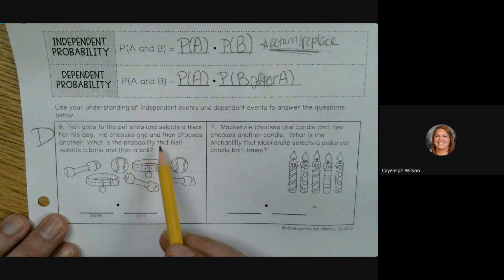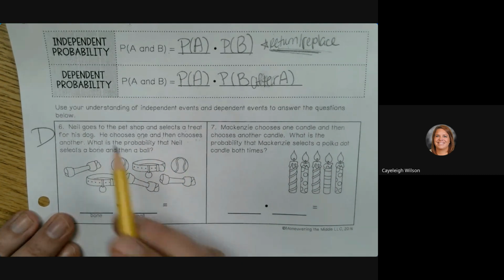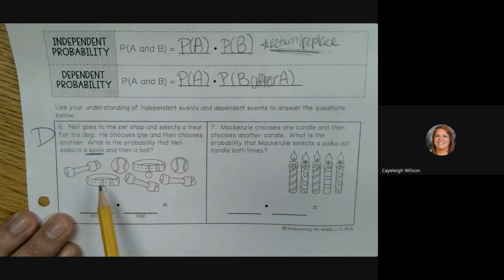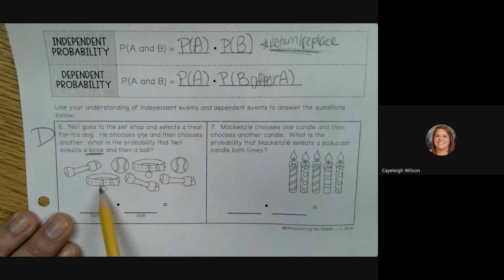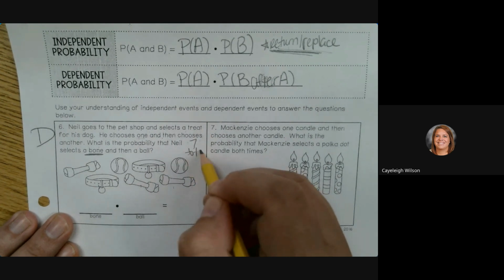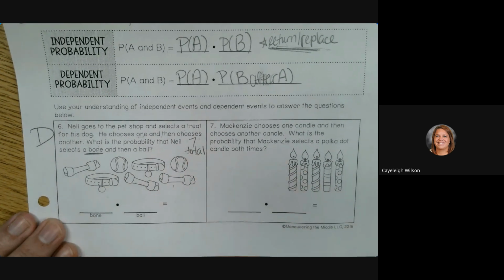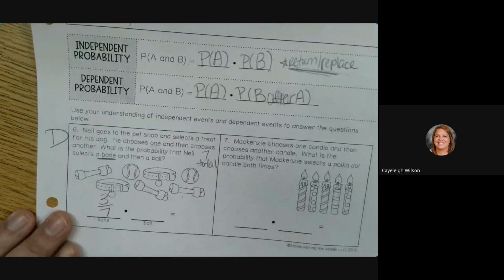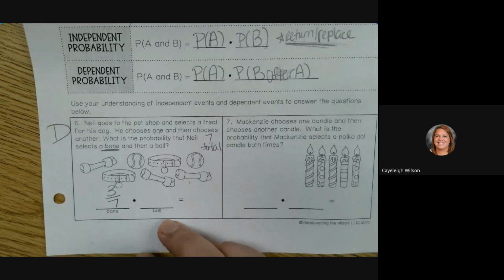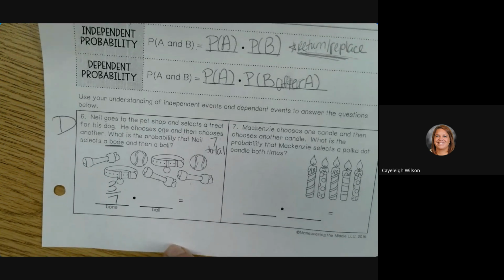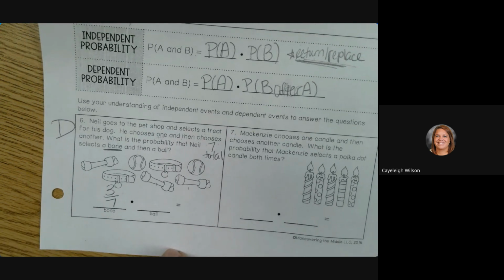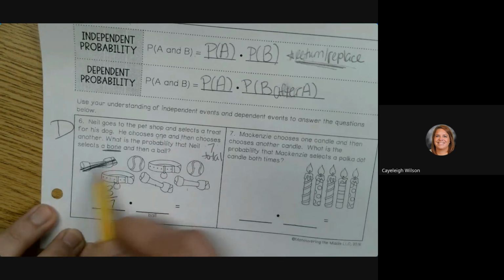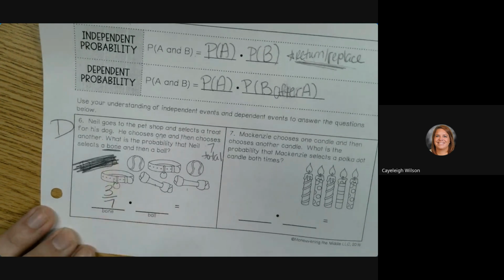So it says, what is the probability that Neil selects a bone? So let's look here. There are 1, 2, 3, 4, 5, 6, 7 total items, right? What is the probability he would pick a bone? 3 out of 7. You ready? All right. Here's the bone. See the bone right here in my hand? He says, I'm buying this bone. He throws it in his cart. This bone is no longer there because he just put it in his cart.